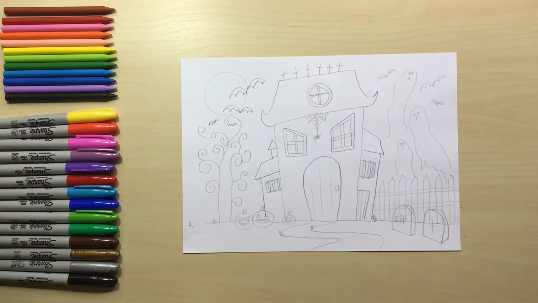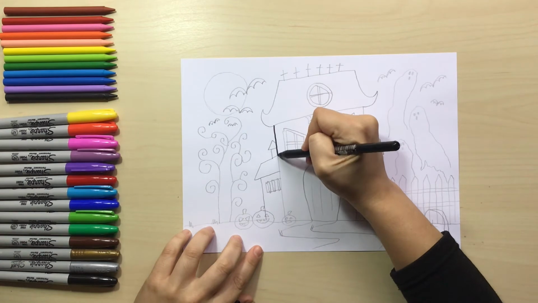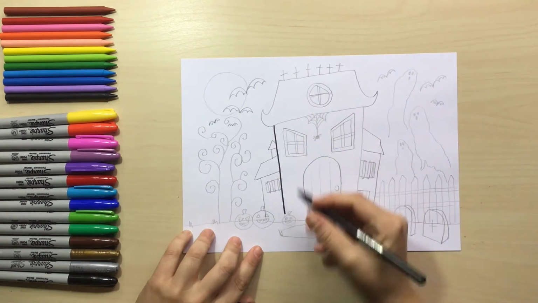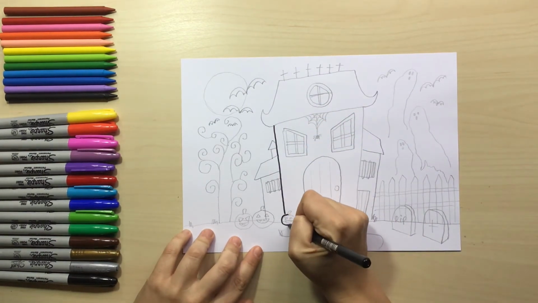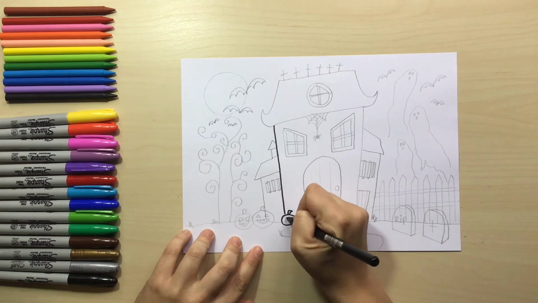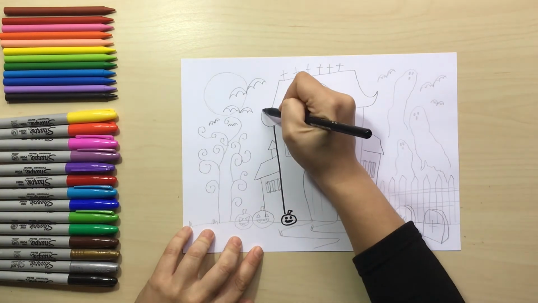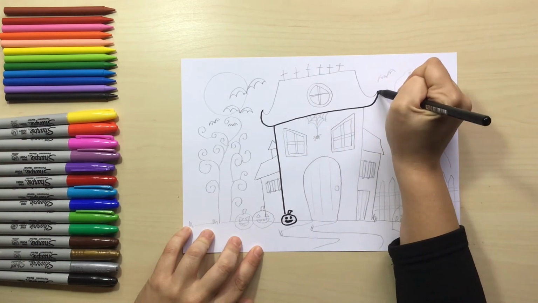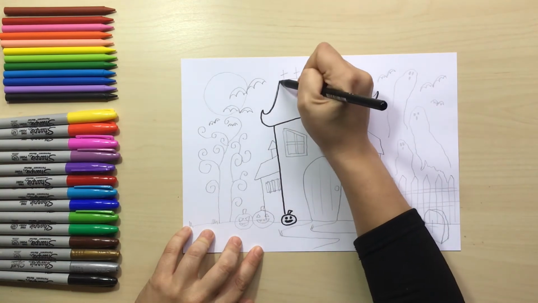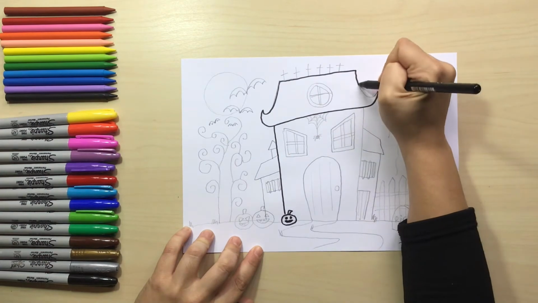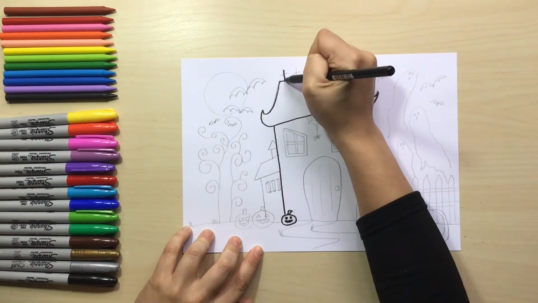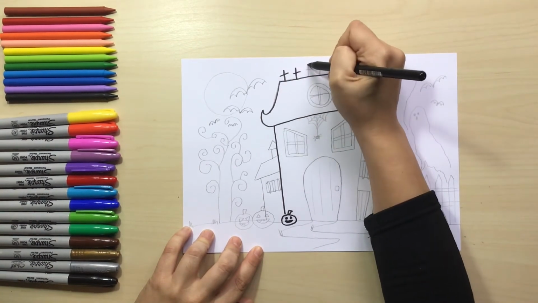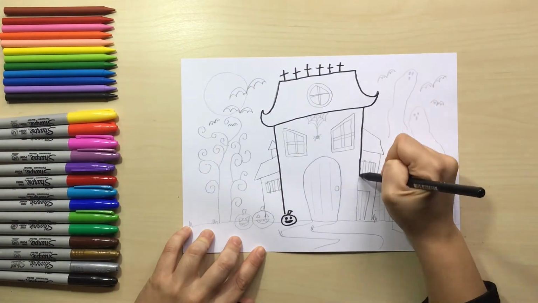I'm gonna get a black marker and I'm gonna go all over the lines I just made. I'm gonna be very careful with the objects or the items that are up front. So I'm gonna go over them with the marker first. For example, the pumpkins and the tombs. So I draw them and I don't draw what is in the background. So it looks like it has a little bit of perspective. I'm gonna speed up a little bit so this video doesn't take forever.